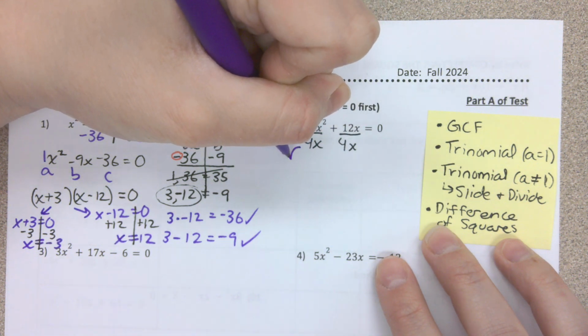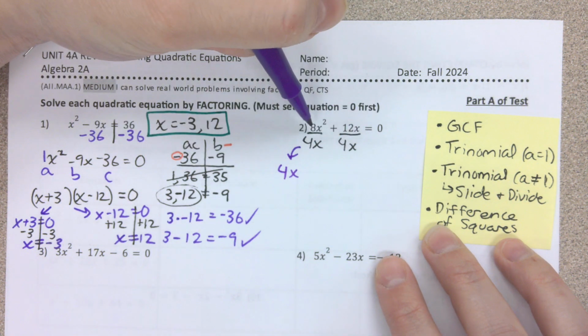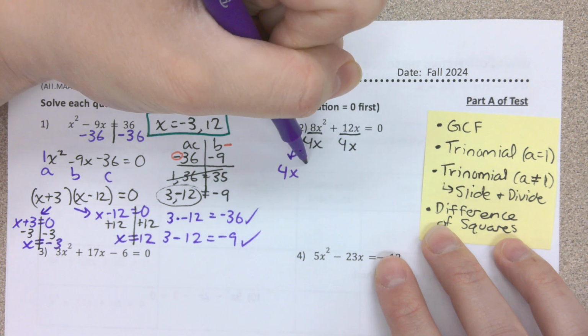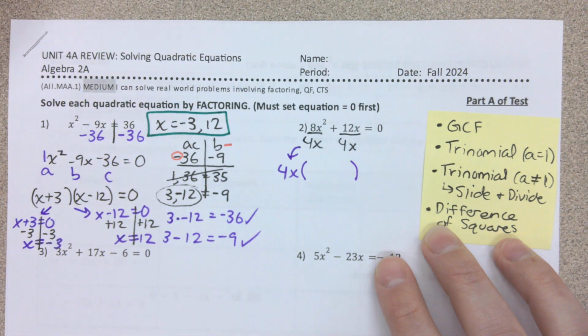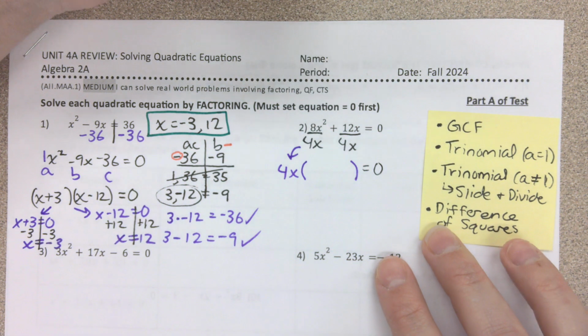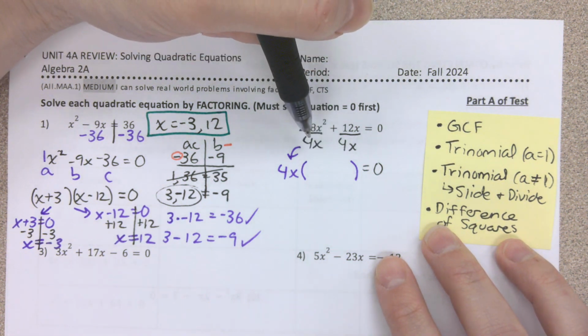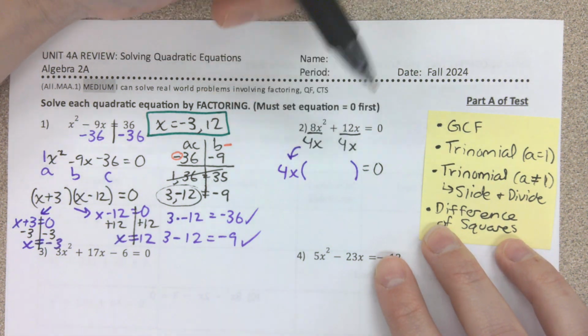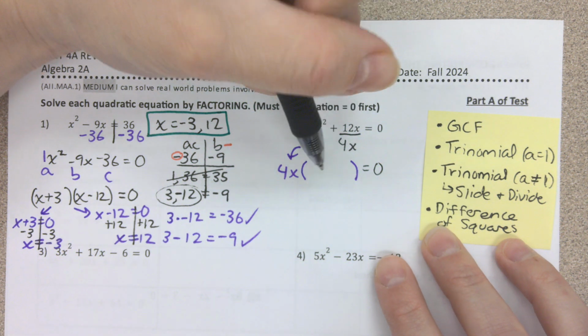From here, we're going to pull that 4x out. A lot of students divide and get rid of it. That's not what happens. It doesn't divide and disappear. We divide, but we still keep it. It stays around. We divide, whatever comes out of that goes in the parentheses. So we have 8 divided by 4, that's 2.